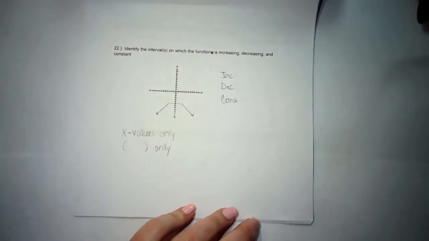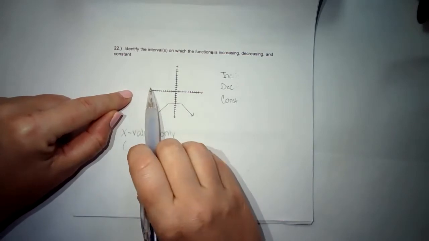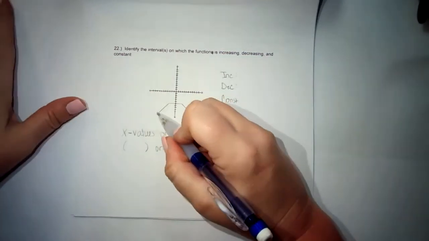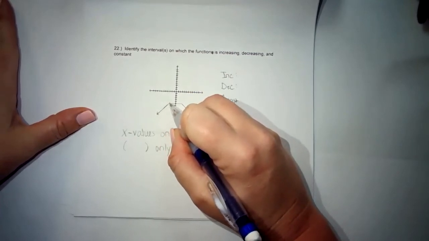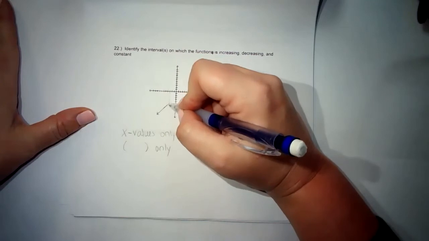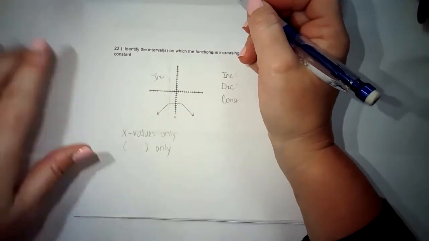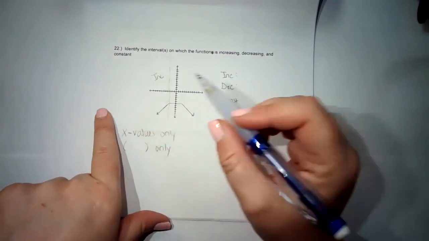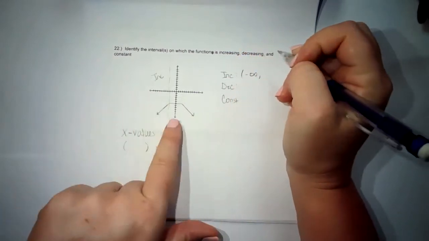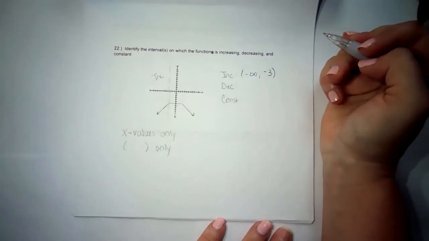Okay, so I'm starting over here at negative infinity and I'm moving to the right. So what I notice is if I trace my graph, I start my pencil here, what is happening from here to here? Am I increasing, decreasing, or constant? Increasing. So that means this is a little increasing interval. Good. Okay, so let's name him. This is an increasing interval. So X values only. Where am I starting? Negative infinity. And where am I stopping? Looks like -3. Good. Remember, parentheses only.